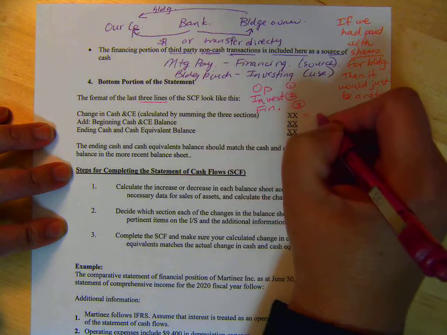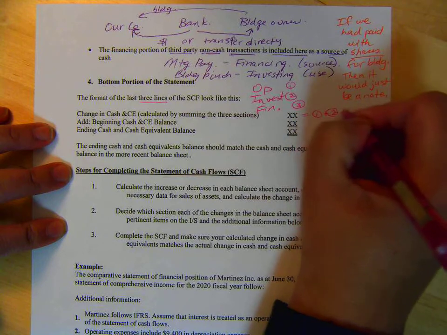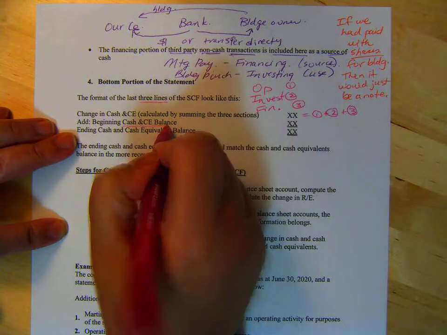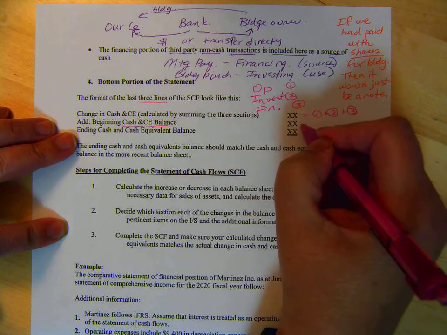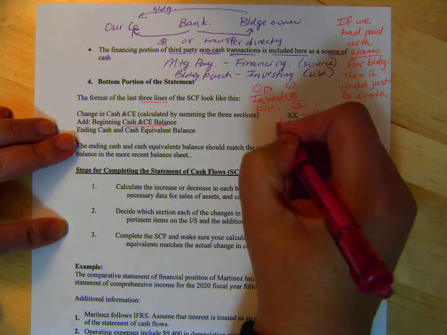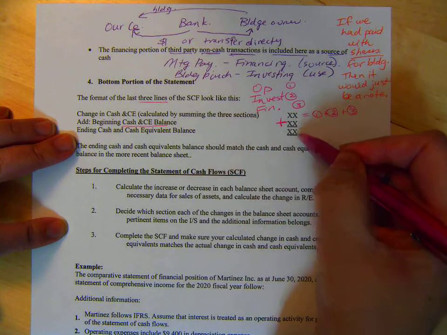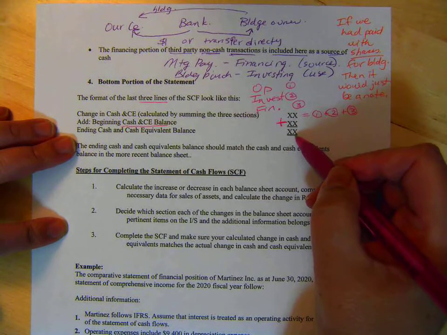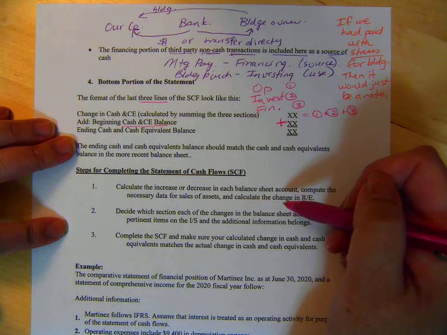You would add 1 plus 2 plus 3. Then you'd add your beginning cash and cash equivalents balance, or subtract, whichever. It depends on how you net it out. It's generally added. Then you get the ending cash and cash equivalents balance.